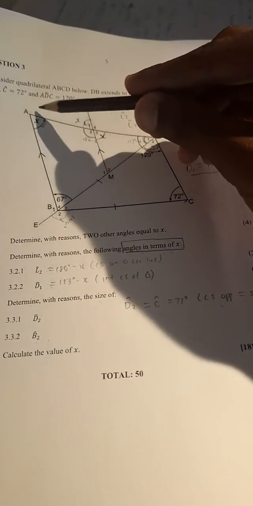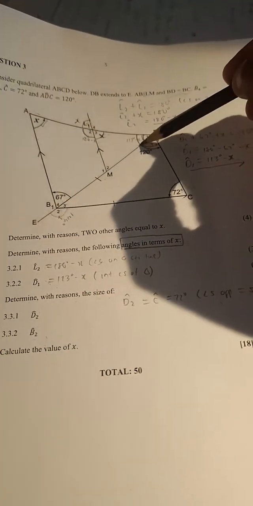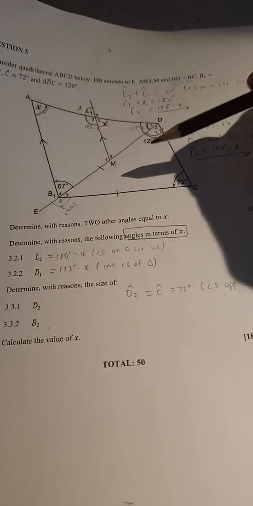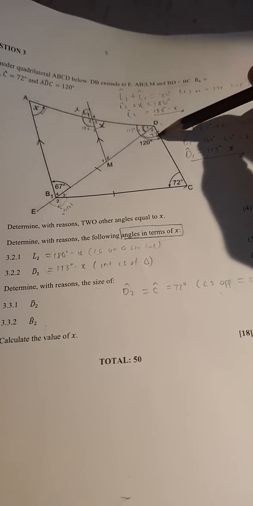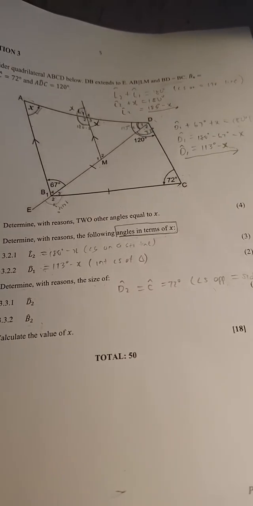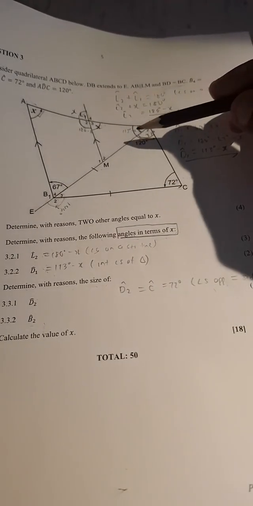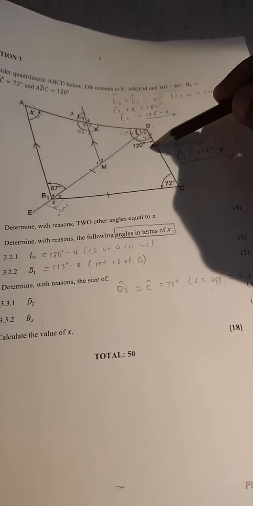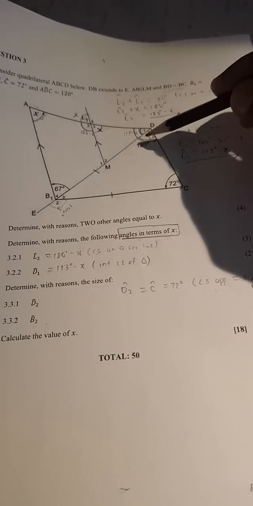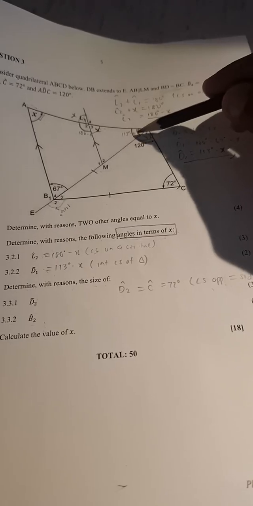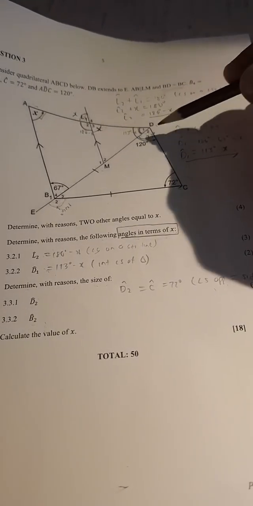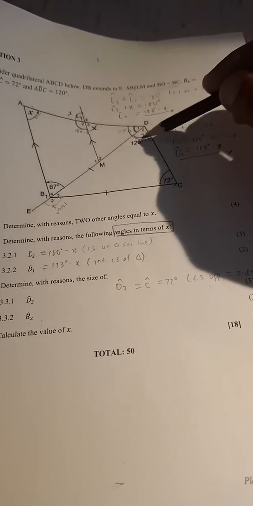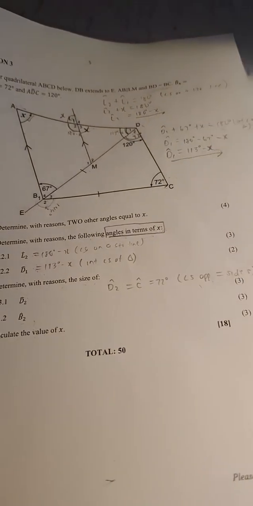You could either add x plus 67 plus 113 minus x and say it's equal to 180 and then solve for x, or you could take these two angles together. Because you know that angle D1 plus angle D2 gives you 120. I repeat, you already have D1 in terms of x, it's 113 minus x, plus angle D2, which is 72. The addition of the two gives you what? 120 degrees, and then you could solve for x.